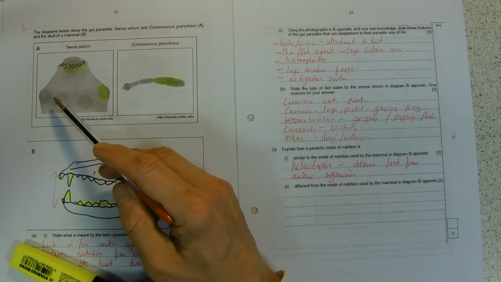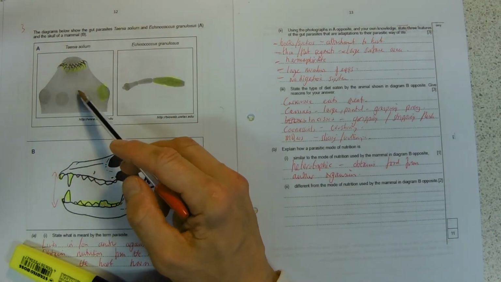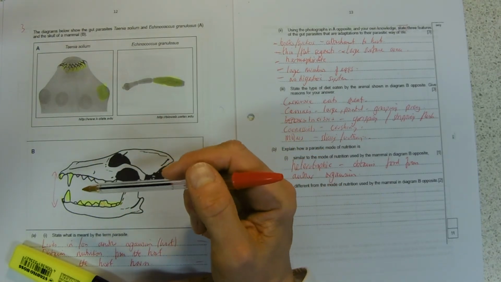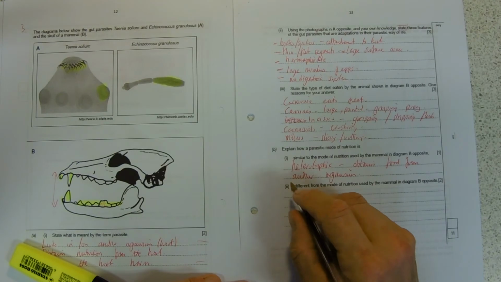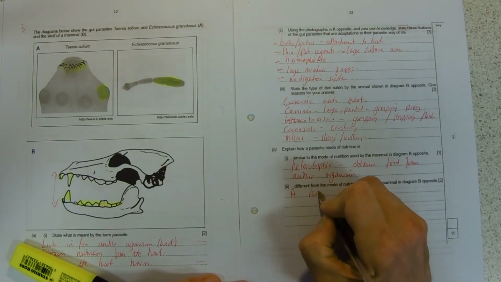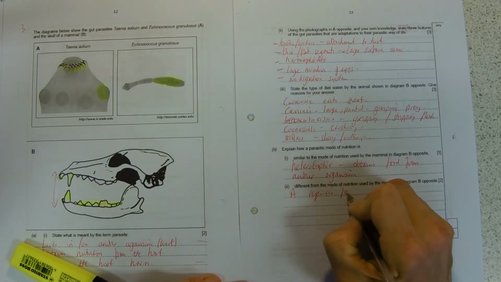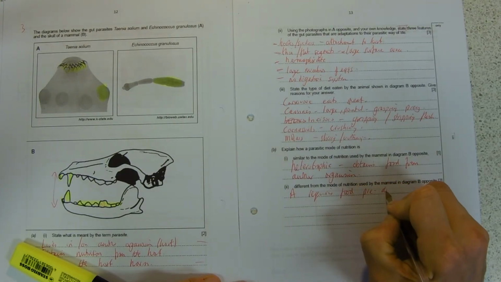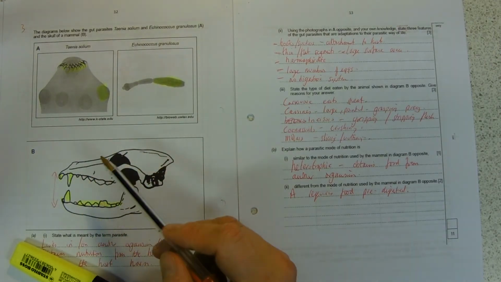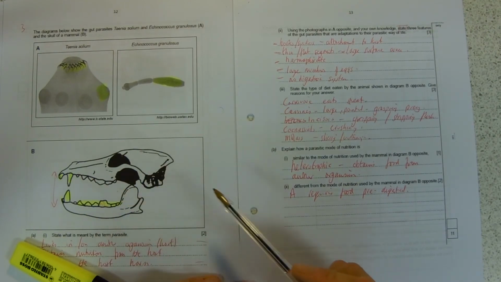Well, the parasite doesn't have a digestive system. It requires pre-digested food to absorb over its body surface. So we just need to get 2 points there. A requires pre-digested food, or if you said it doesn't have a digestive system. Or you could flip that and say B, the carnivore, has a digestive system.